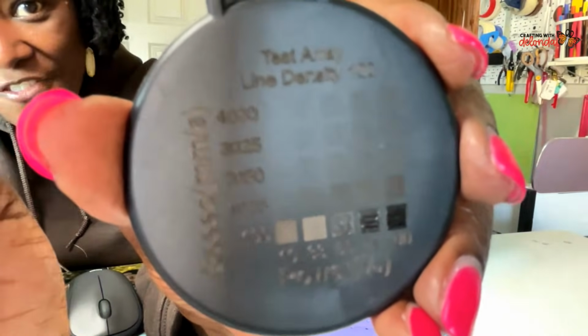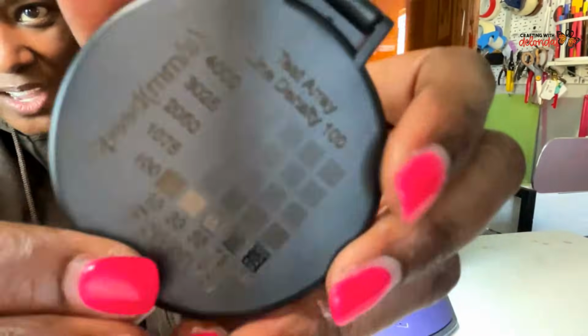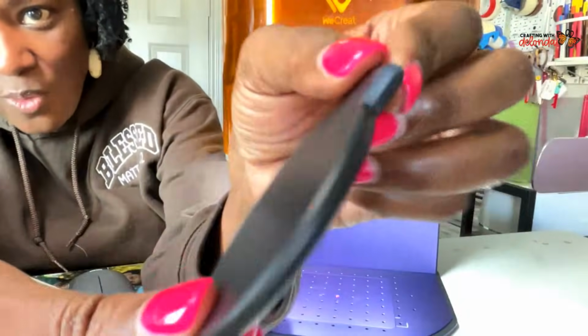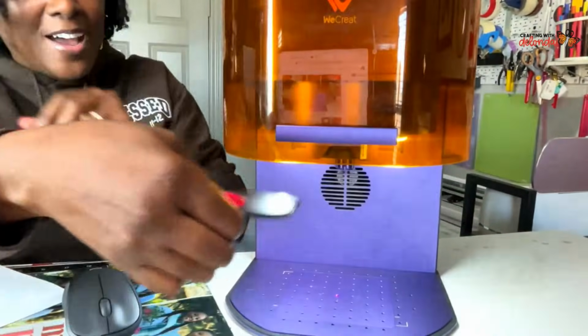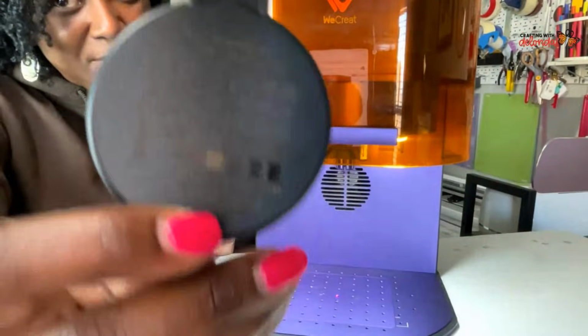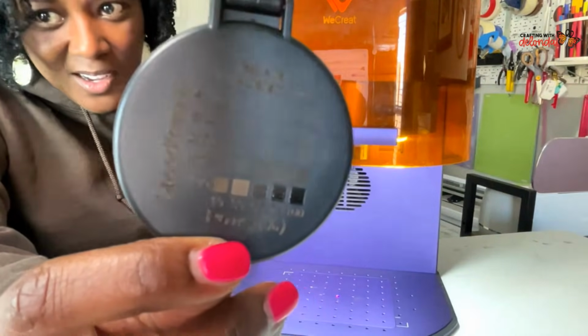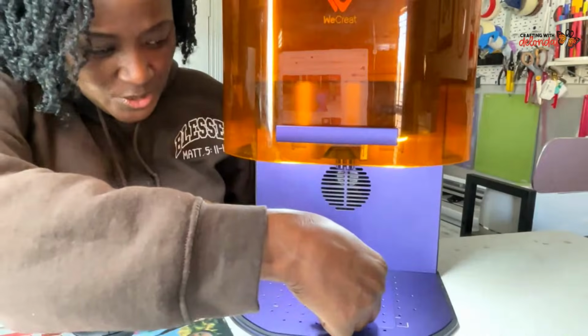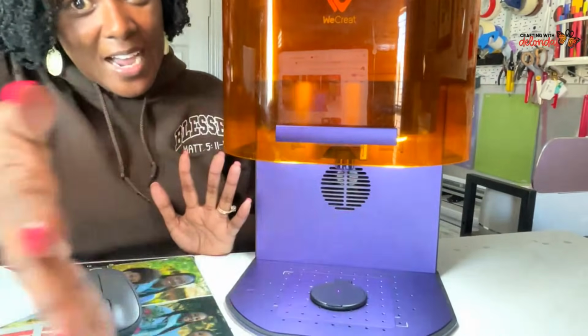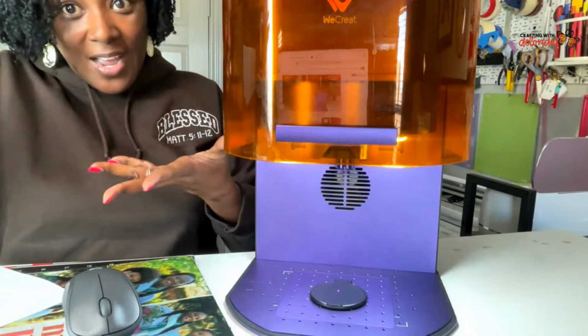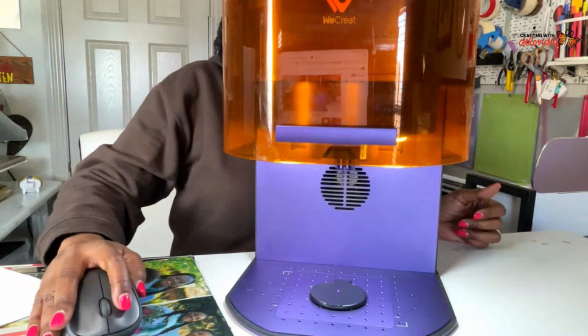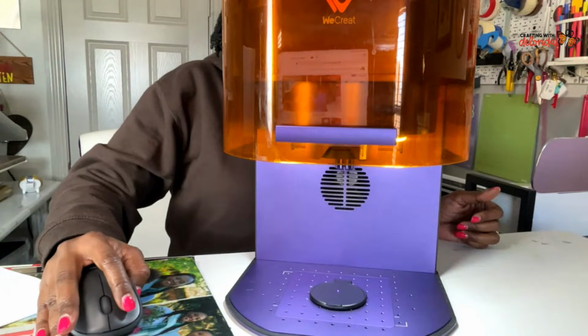Now let's try it with a file, or just some text. Now that I know I've done my test, I'm just going to turn it over, and I'm just going to type some text and try it out. So I'm going to click complete. I'm going back into the software so y'all can see it.